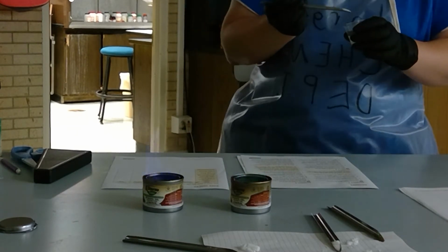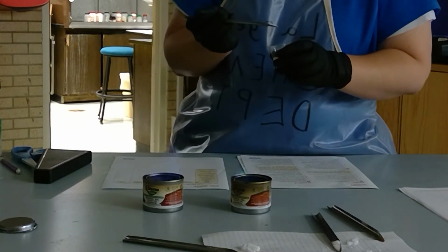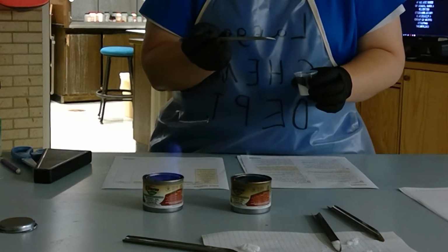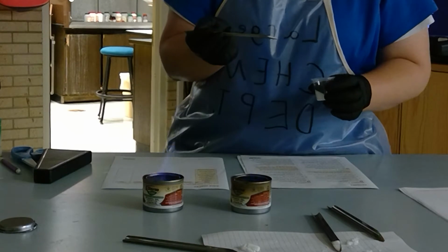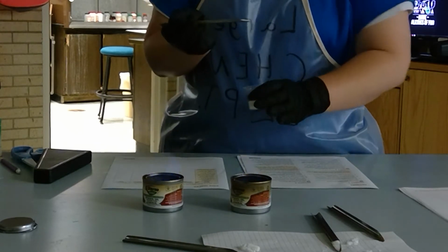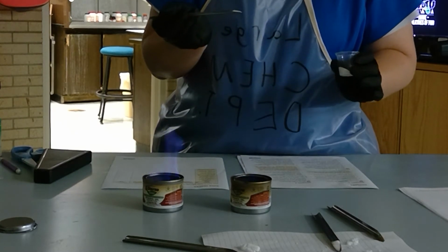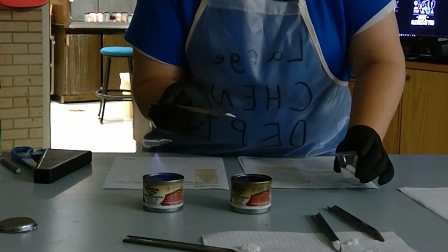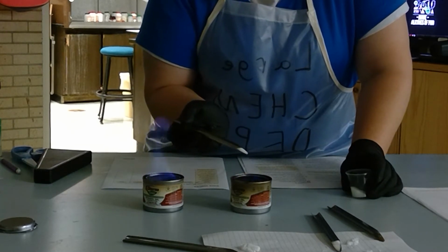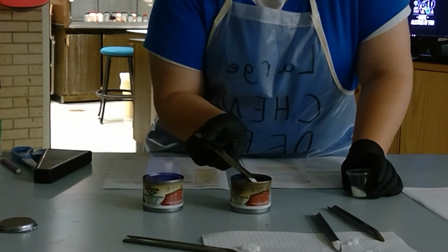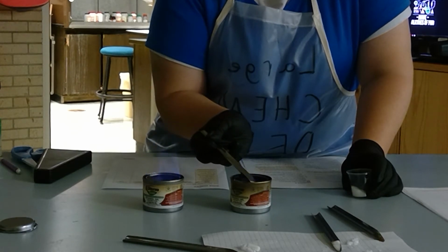Here's my last known sample, and I'm going to go ahead and try and stick this with copper. You notice what the flame looks like now. The green color is because I accidentally spilled some copper sample in there. This is not quite the easiest method to do. So ignore that green color and go with the blue color. Okay, there we go.